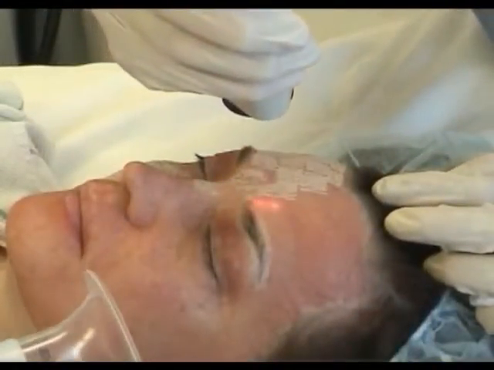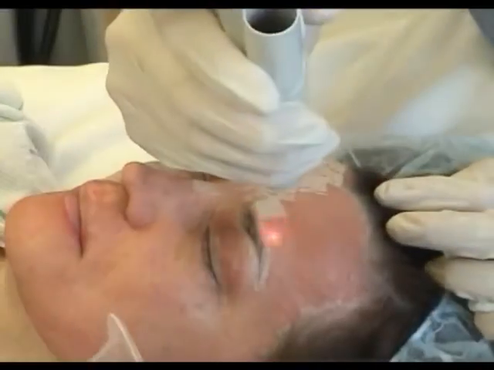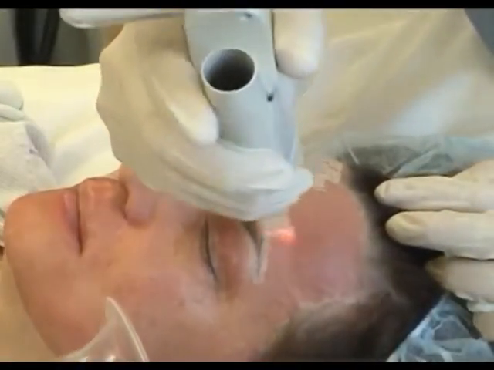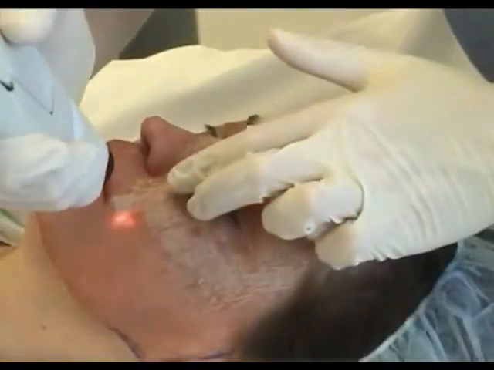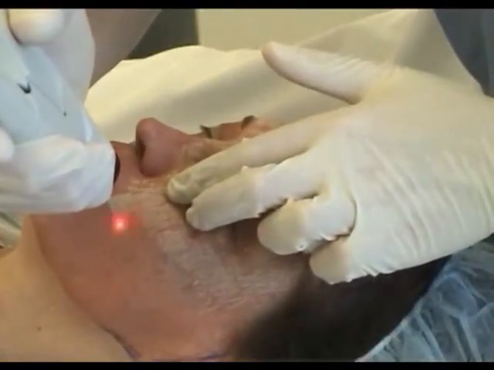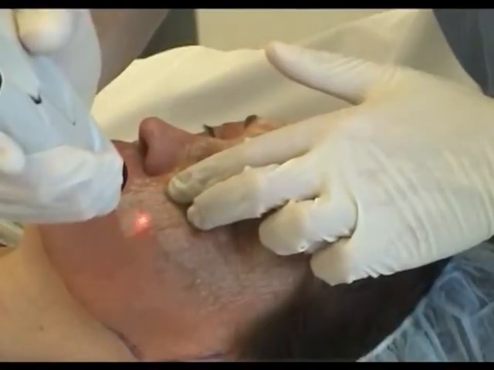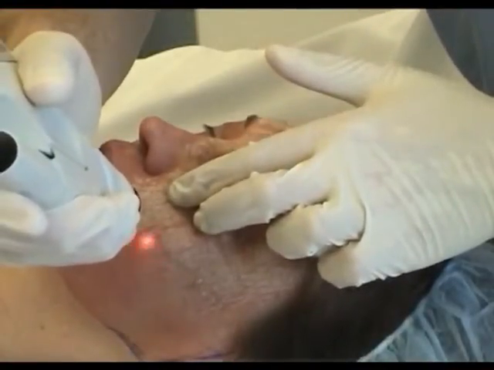This is then followed by a pass with a CO2 laser. Here we have the ultrapulse laser with a pattern generator on it at 300 millijoules and a density of 5. It is critical not to overlap passes when using a carbon dioxide laser.